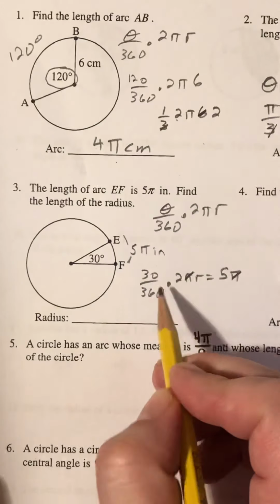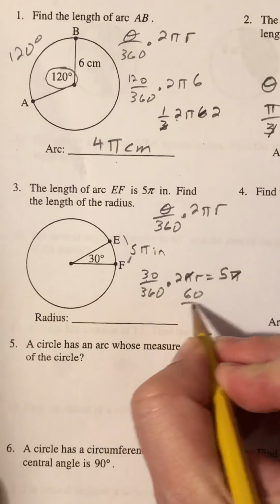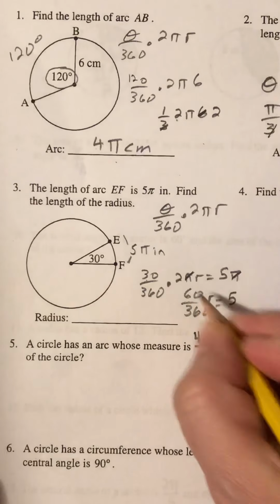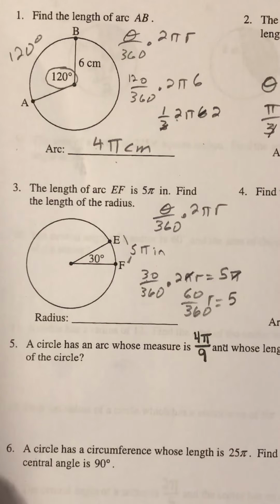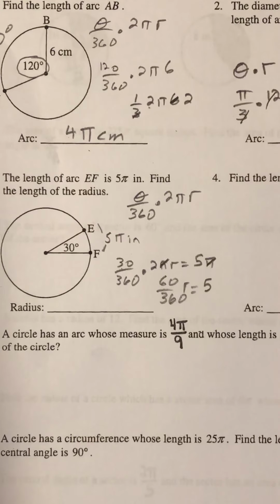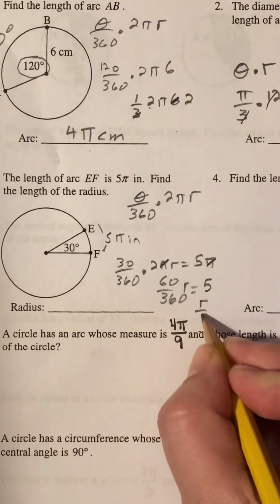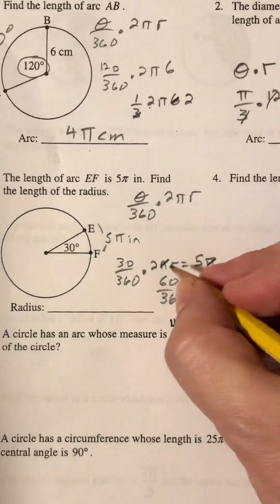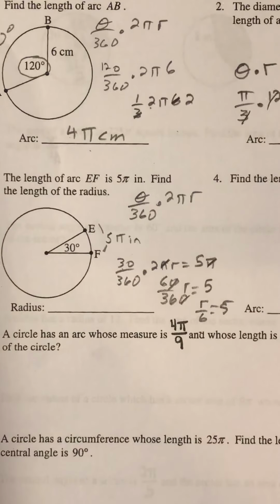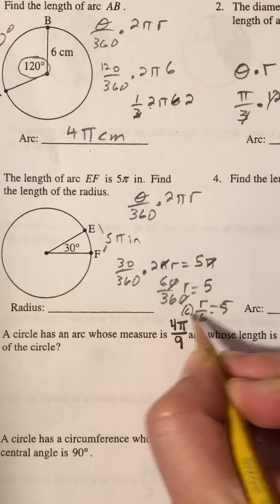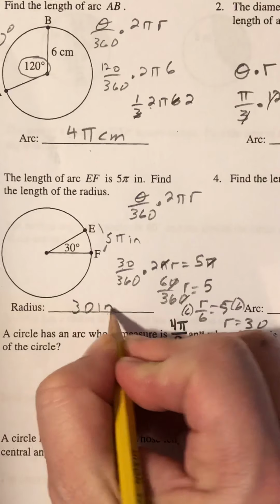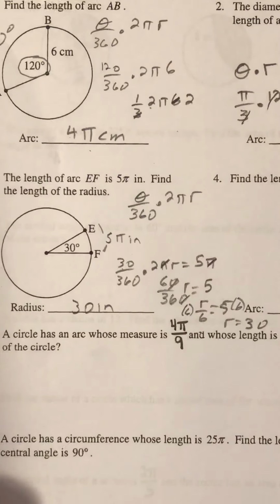I know that 30 times 2 is 60, so this would be 60 over 360 times the radius equals 5. This gets simplified to r over 6 equals 5. 60 over 360 simplifies to 1 over 6. The zeros go away; 6 over 36 is 1 over 6. So you could rewrite that as r over 6 equals 5, and then if you multiply both sides by 6, you get r equals 30. So the radius is 30 inches. That's how you solve that one.